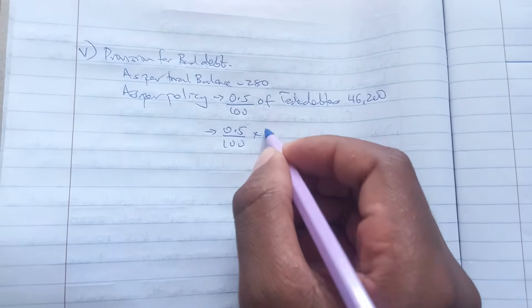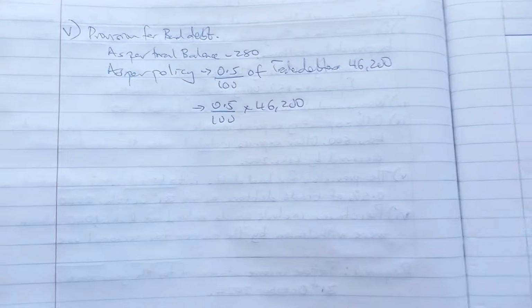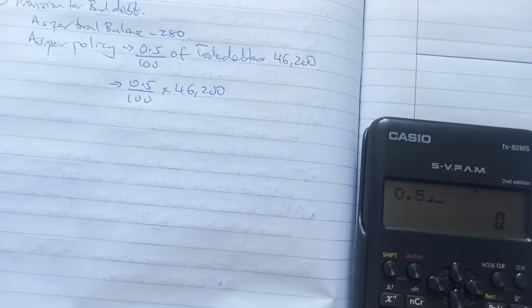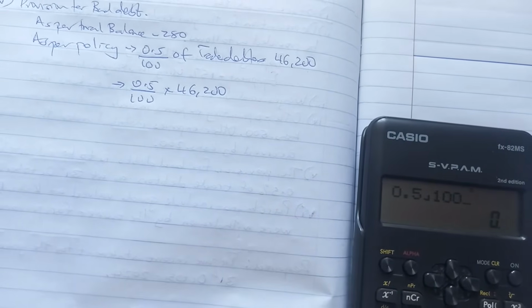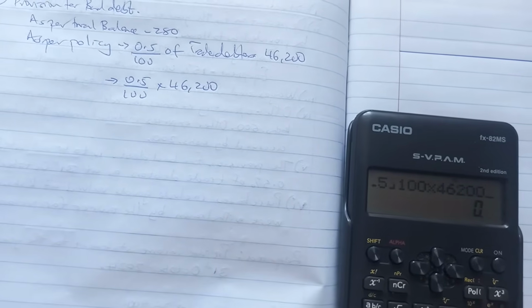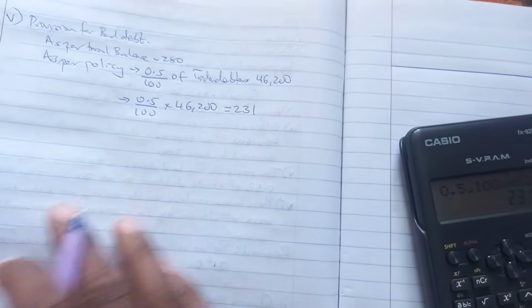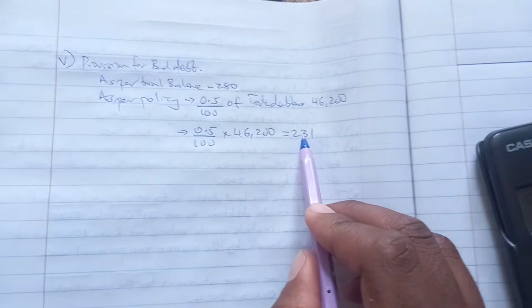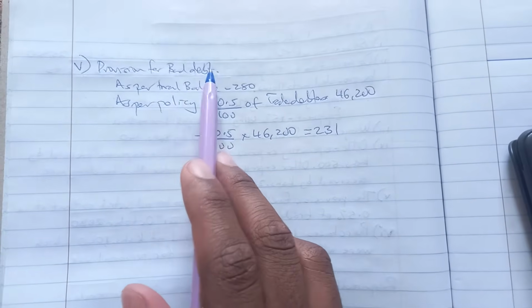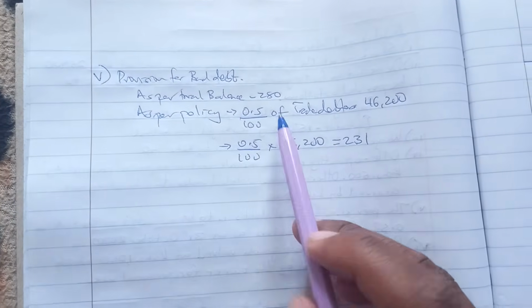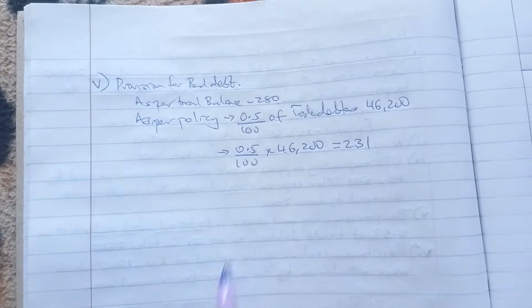So let us do the math. 0.5 over 100 times 46,200. So 0.5 over 100 we multiply by 46,200. We will get 231. Okay, so this is what is required for us to provide for bad debts. But if you look at what is provided as per the trial balance, it is 280.